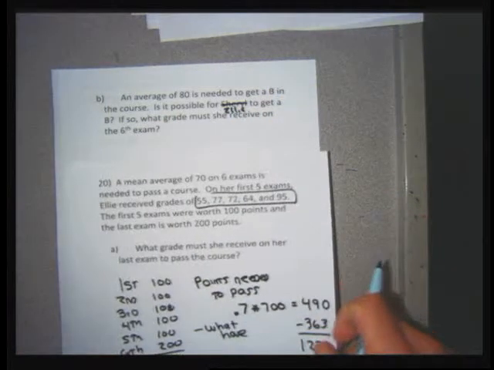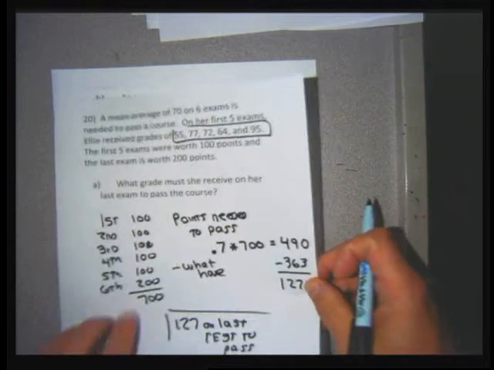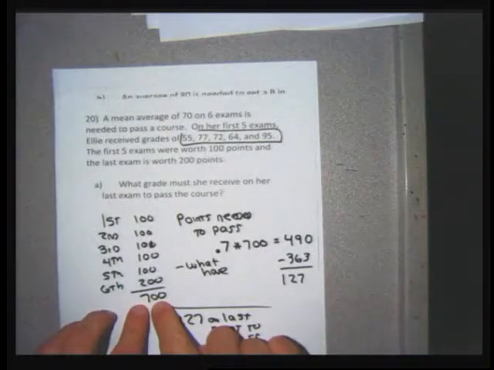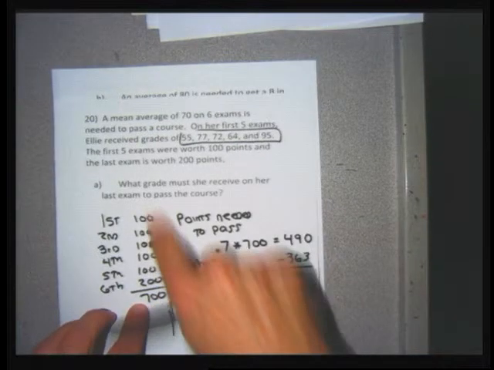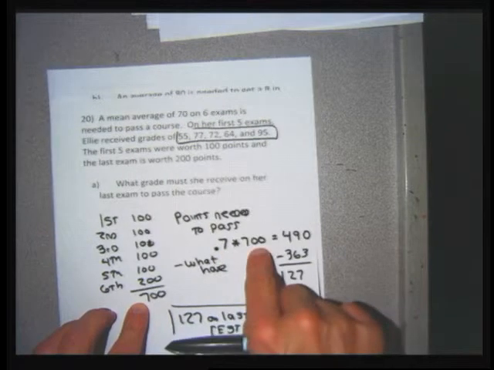So, can Ellie get a B now? Last time she couldn't get a B when the final was only worth 100 points. But how about now when the final is worth 200 points? Well, I'm going to do the same thing. Now, how many points does she need for a B? There's going to be 700 points possible, and she needs an 80%. So I'm going to go 0.8 times 700.